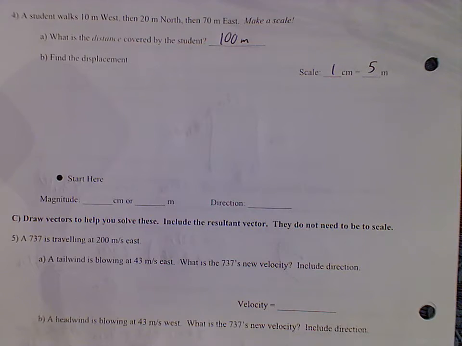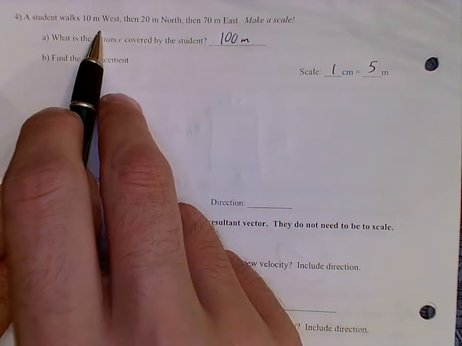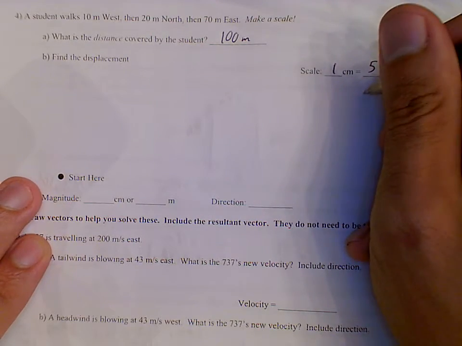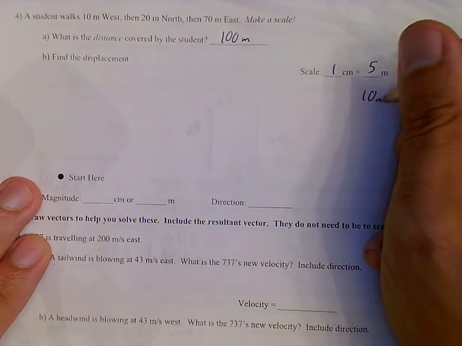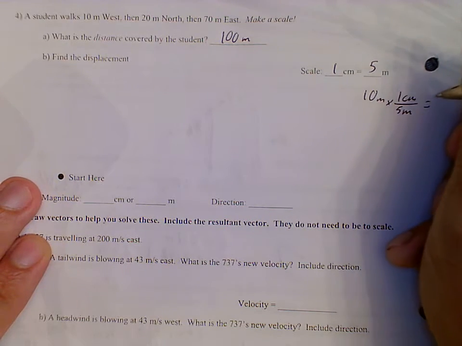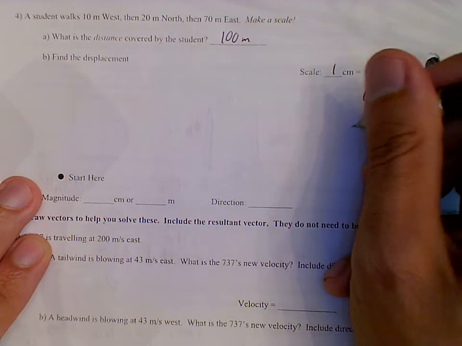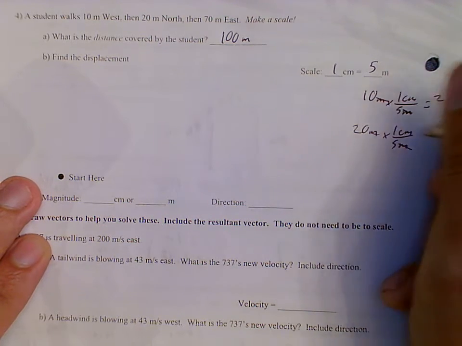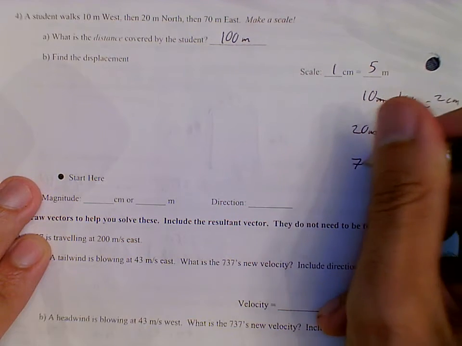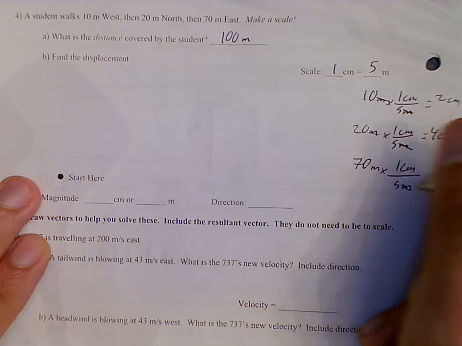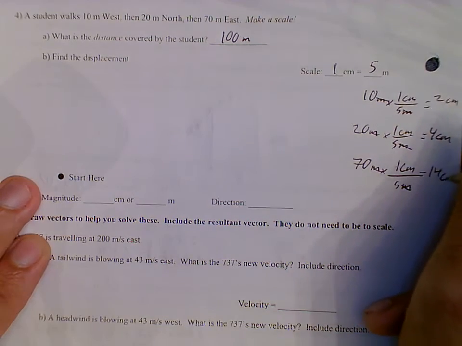And we made our scale. So 10 meters, how many centimeters is that going to be on my scale? Oh, I can show the math. I'm going to do it right over here. 10 meters times 1 centimeter over 5 meters gives me 2 centimeters. 20 meters is the other one, times 1 centimeter over 5 meters. Meters cancel, is 4 centimeters. And the last, 70 meters times 1 centimeter over 5 meters. Meters cancel, is 14 centimeters.